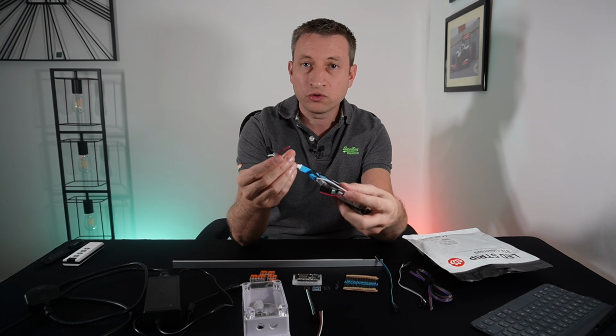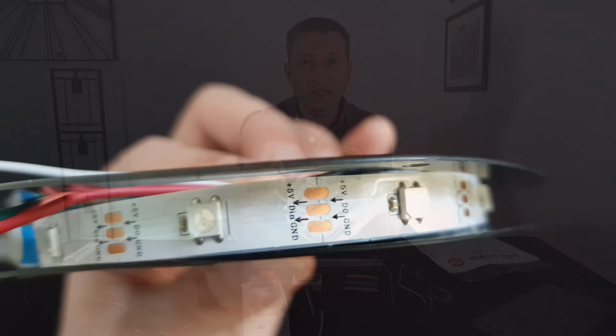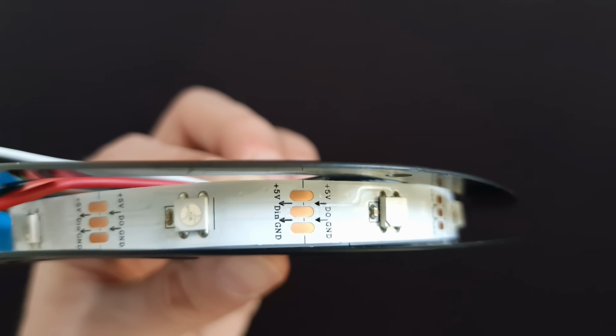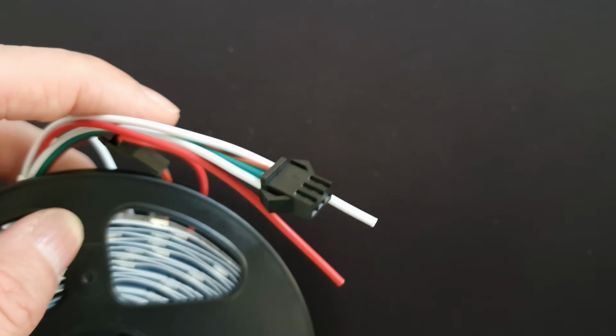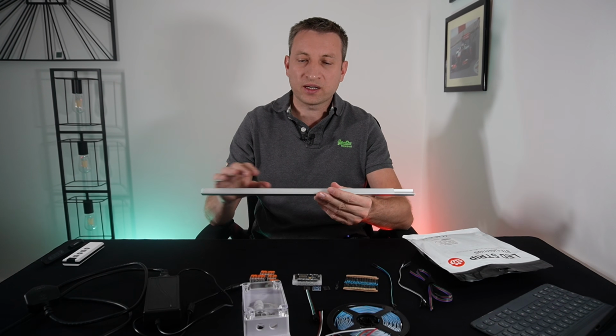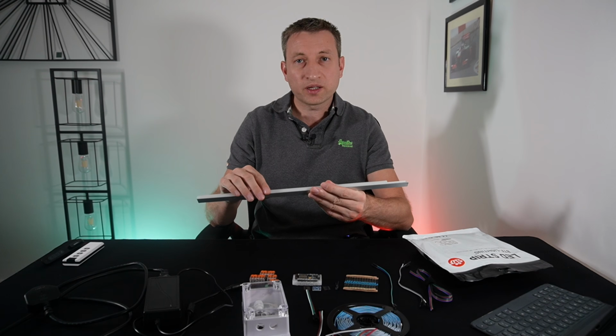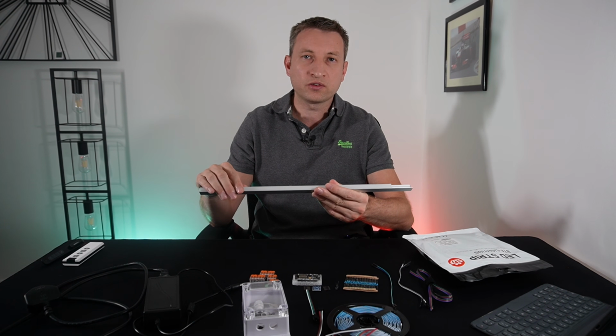So you will need to make sure you use the right end though, because the data line has got a polarity to it, so you can't just connect it at either end. The other end is just for injecting power into the light strip. And finally, I've got some aluminium channeling here with the diffuser. I would recommend this because it does definitely make a nicer looking light.